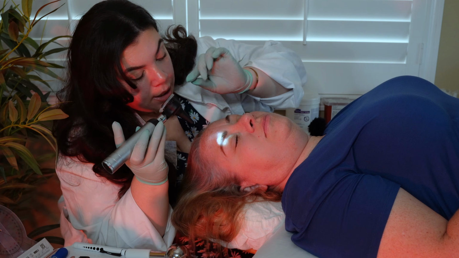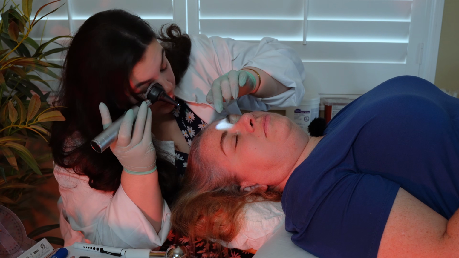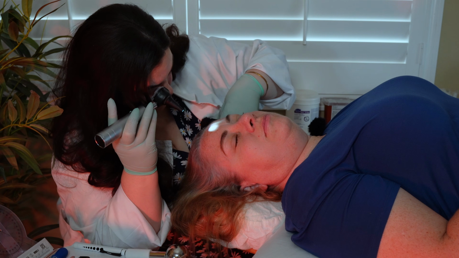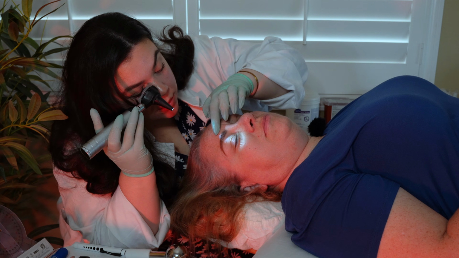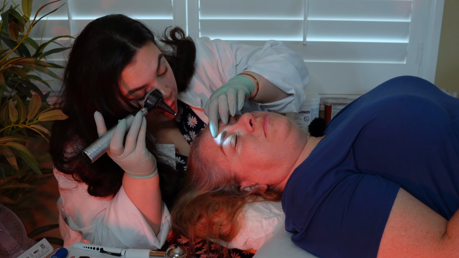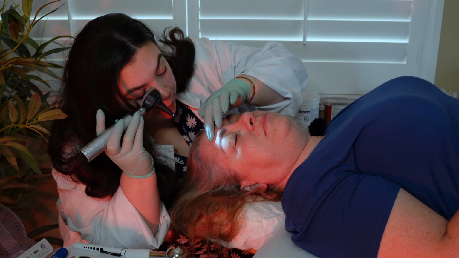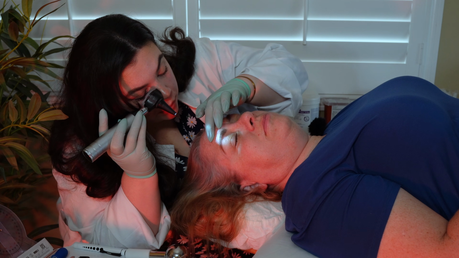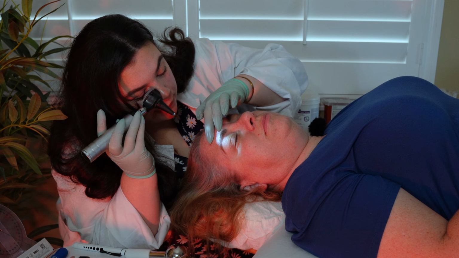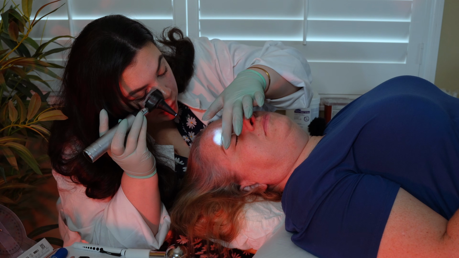Same thing on the other side. I'm going to start at the eyebrow, just coming in and having a look at the brow line. I'm going to gently pull up and manipulate slightly and down.